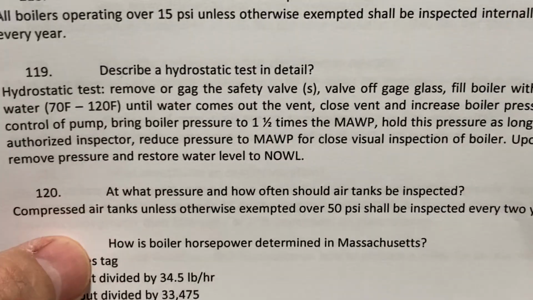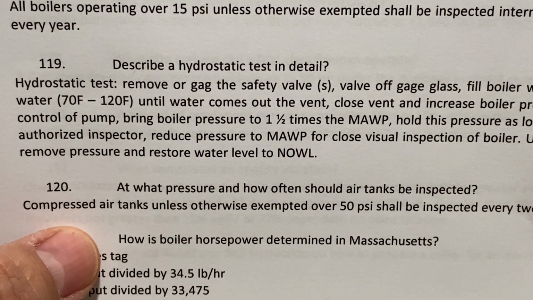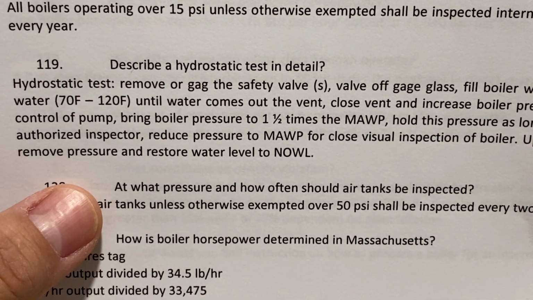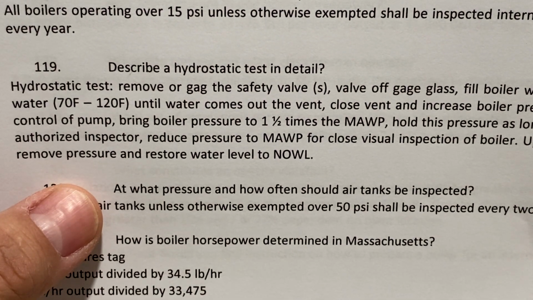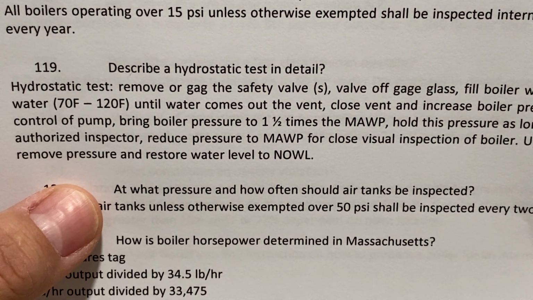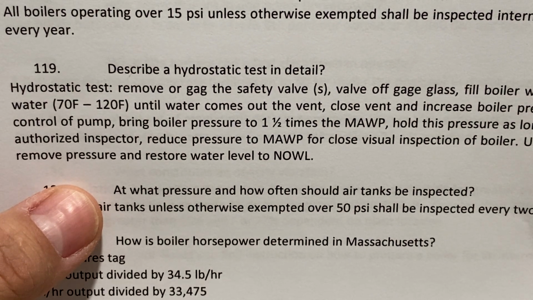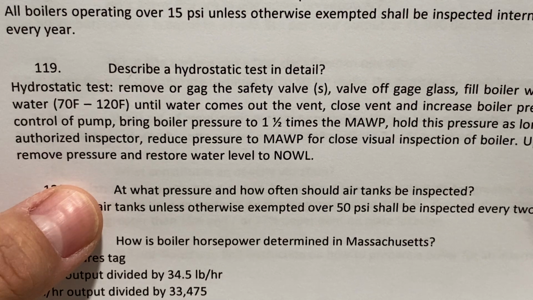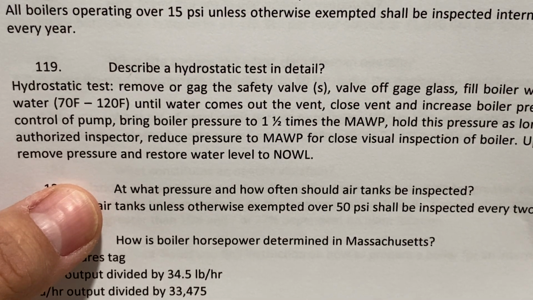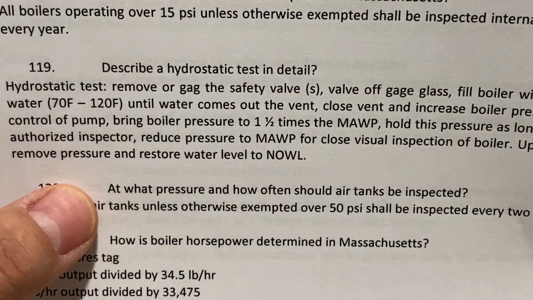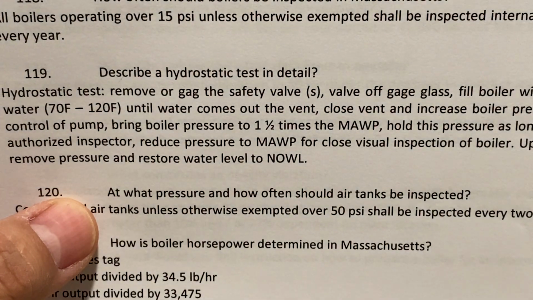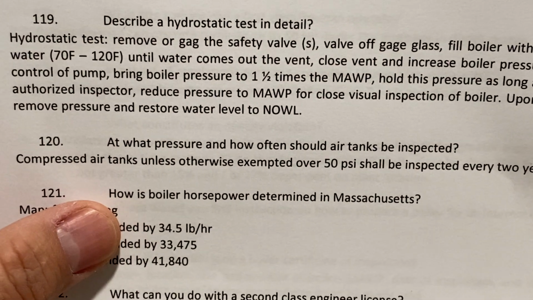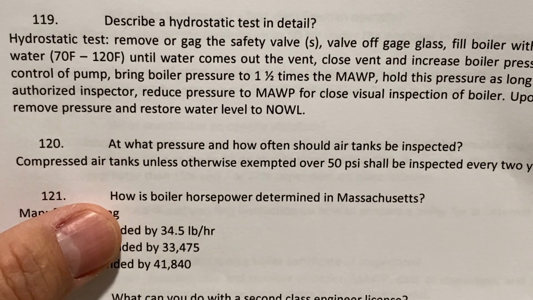Upon completion, remove pressure and restore the water level to the normal operating water level. If you removed your safety valve, now it's time to reinstall. If you put a gag on the safety valve, now is the time to remove the gags, okay? To find the normal water level, you have to restore your gauge glass. And then you're ready to fire up the boiler, if the authorized inspector gives you the okay.